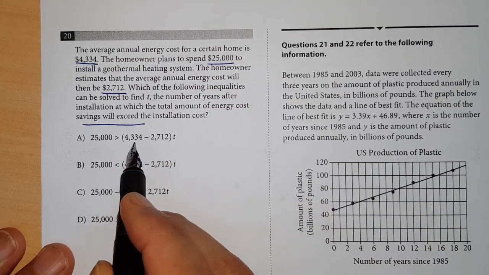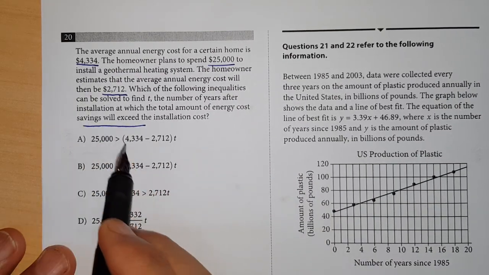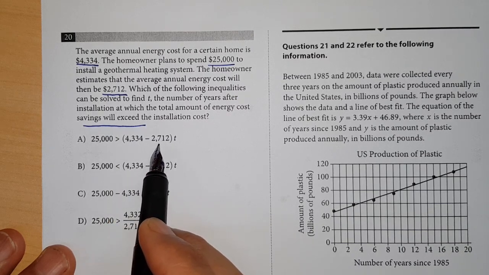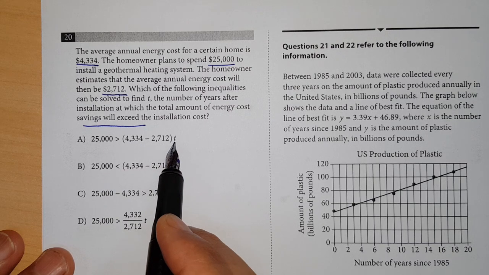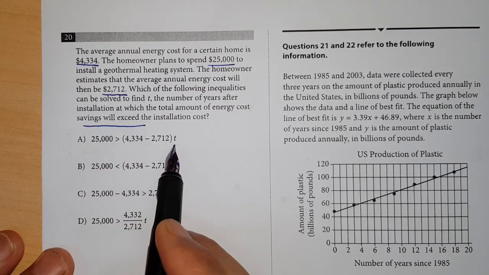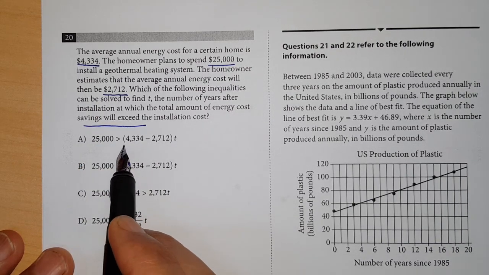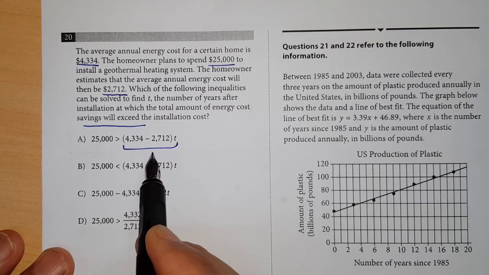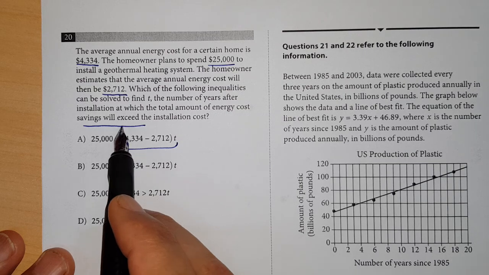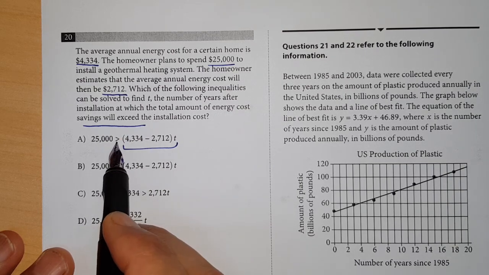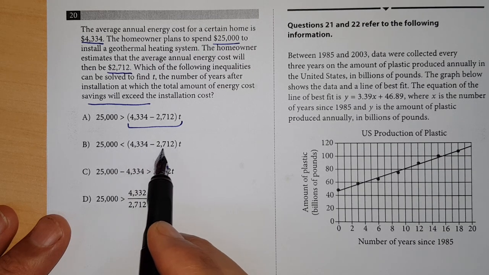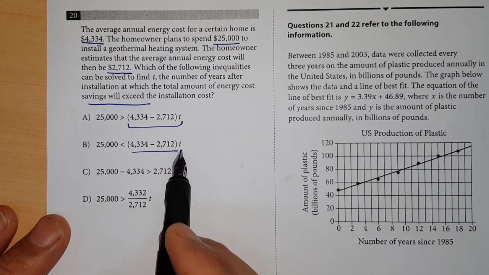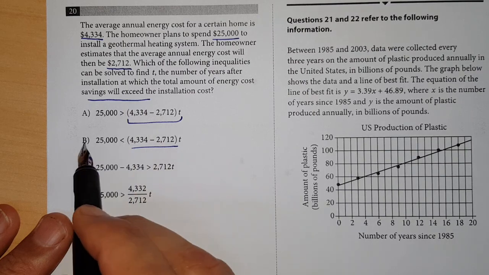Here, this is the difference between the original cost and the new cost after installing the geothermal system, times the number of years t. This gives you the total money saved. I want this total to exceed, to be more than, the installation cost. A difference multiplied by the number of years t exceeds it, so the answer is B.